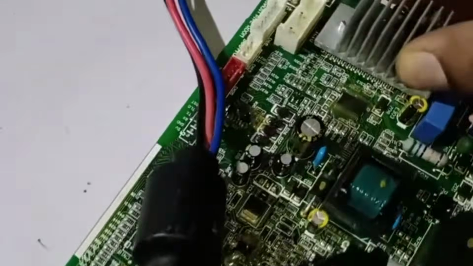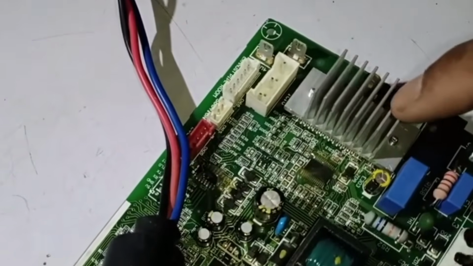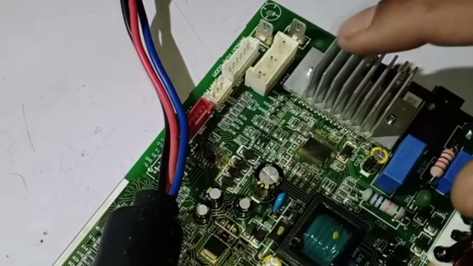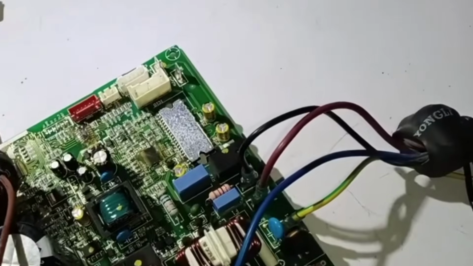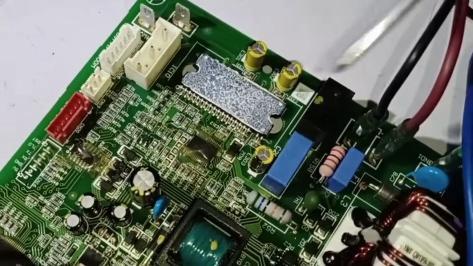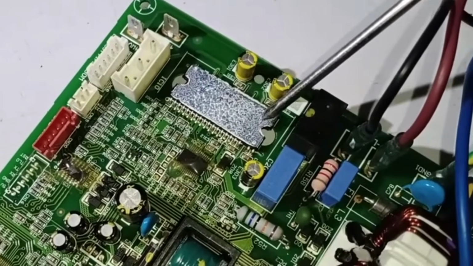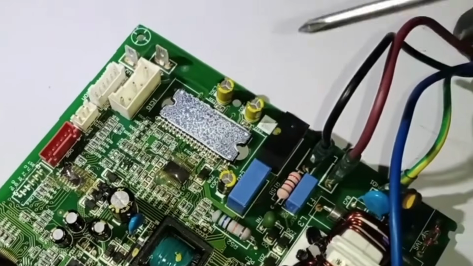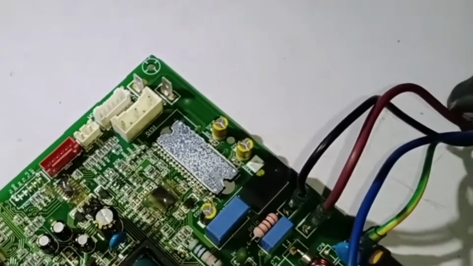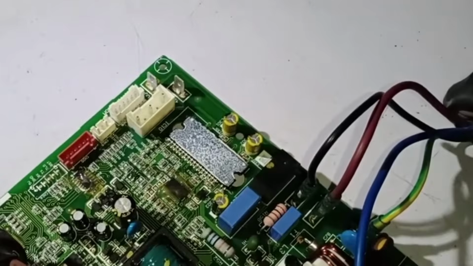Look here, this is the heatsink, and the IPM is located underneath it. Let me remove the heatsink to show you the IPM. Now, as you can see, I have removed the heatsink. This is the IPM, which operates the outdoor fan motor. Not all models have DC fan motors. Some models also use AC fan motors, which have a different system.